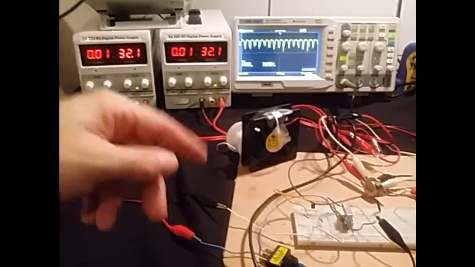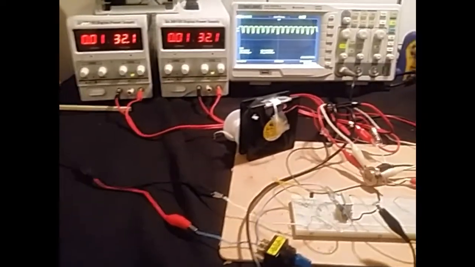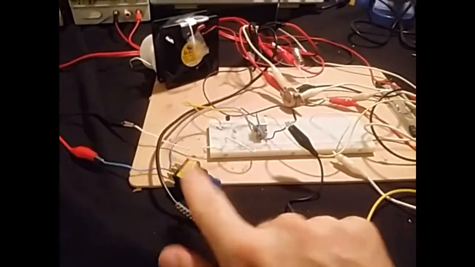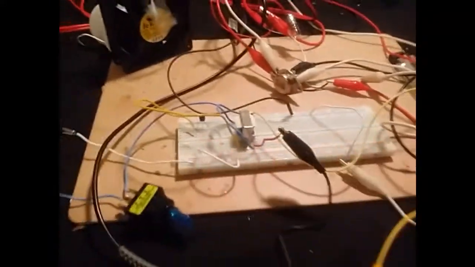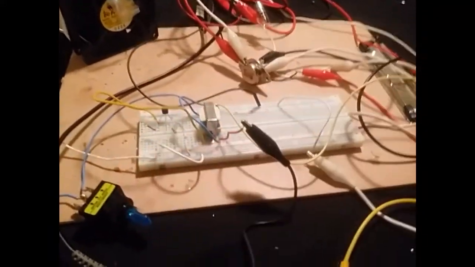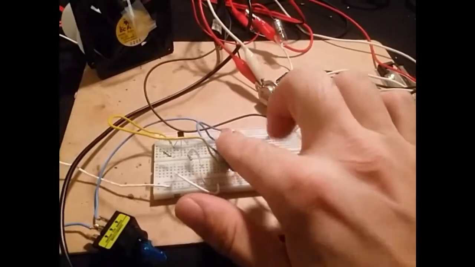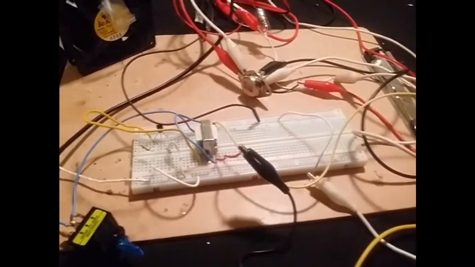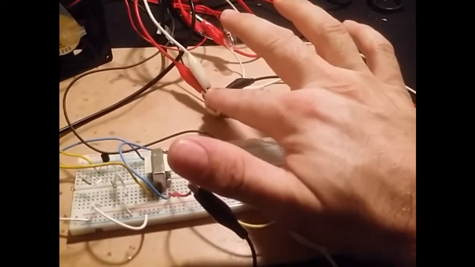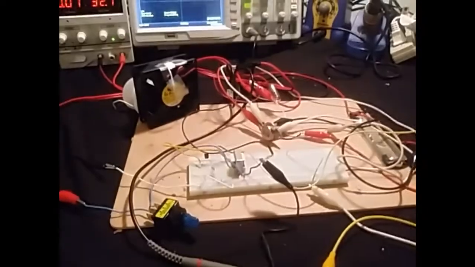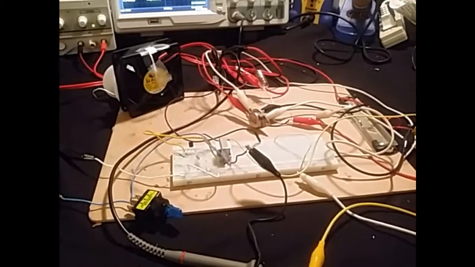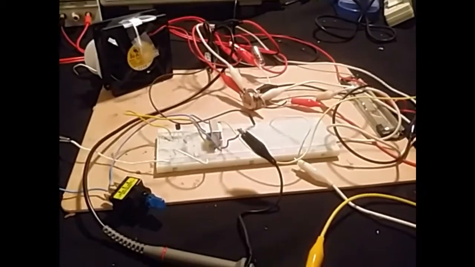Got my two power supplies, one's for the light, one's for the fan. And a kill switch, always useful. And a little transistor here we're going to use. And this is a 1-to-1 transformer. This is my power output transistor, and it is awesome.